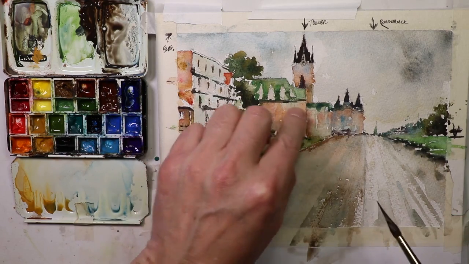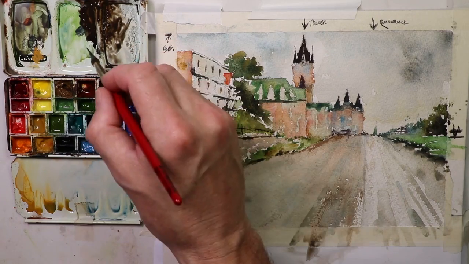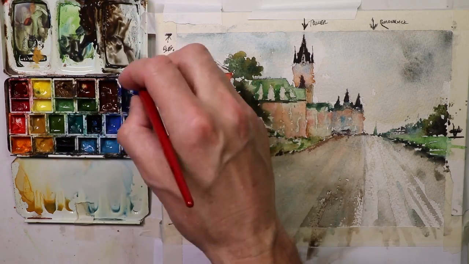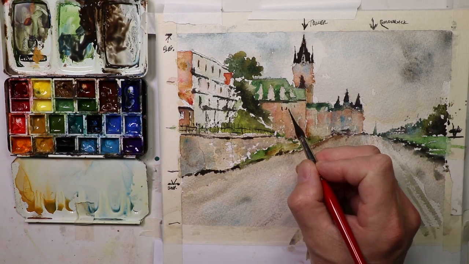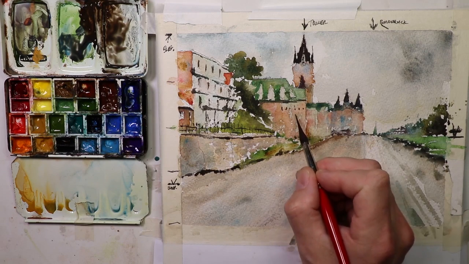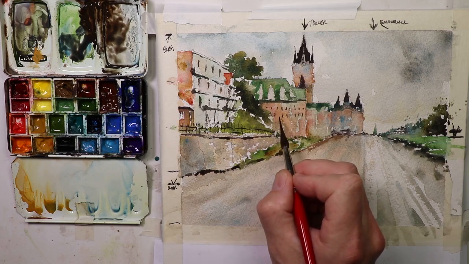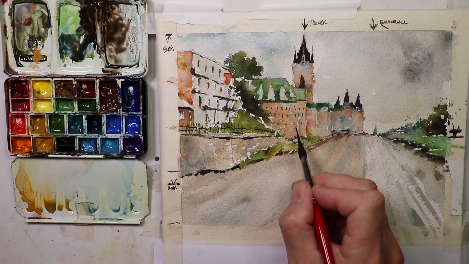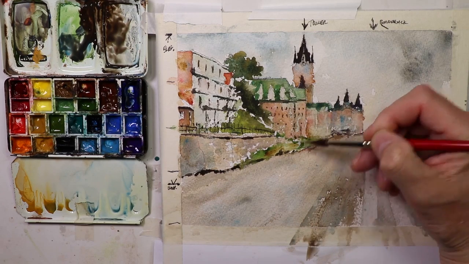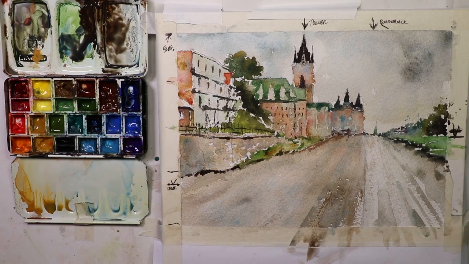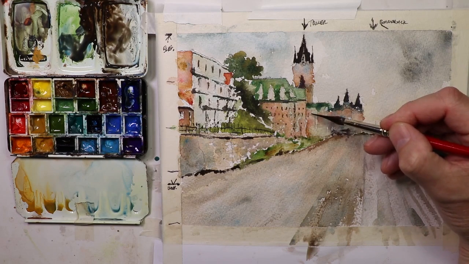Then we just make sure this is dry. The wash is over here, so we can start to. We'll make some blue. We'll just try to mix up this color a little bit so that when we're doing our windows here. And then as things go into the distance here, we have less detail.